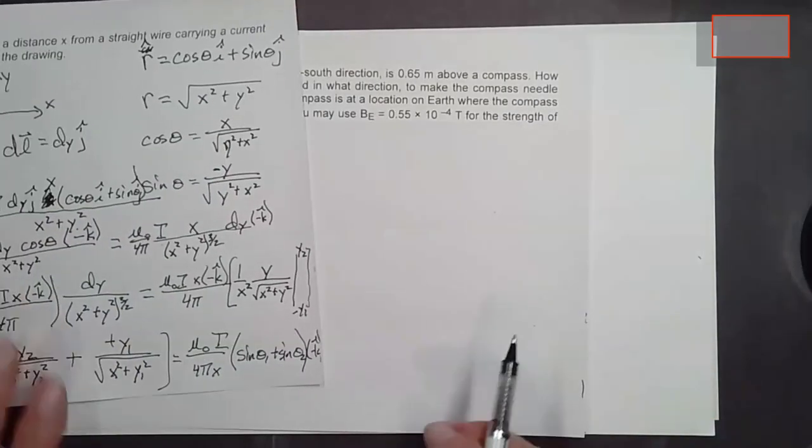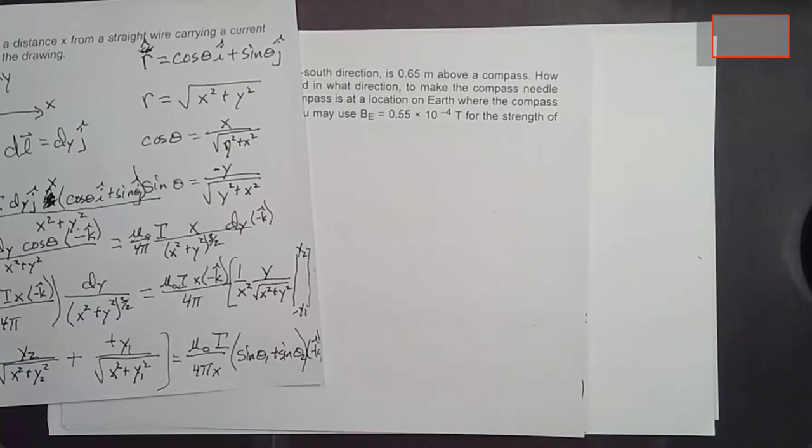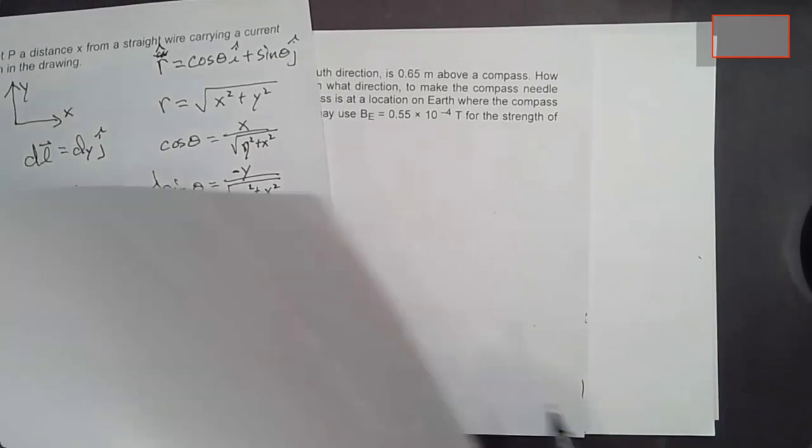So for a really long wire, grab a blank sheet of paper here.